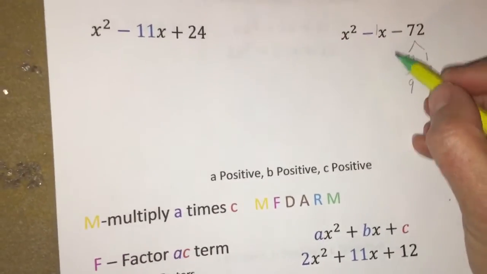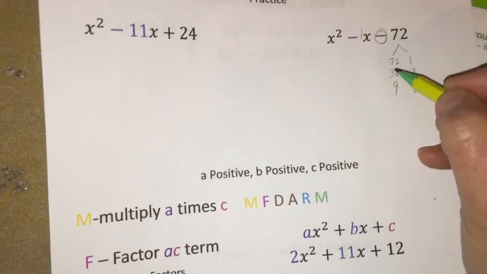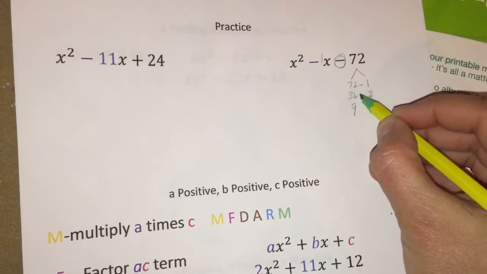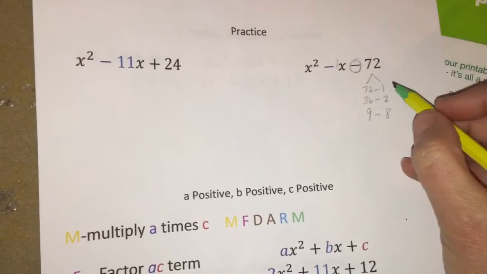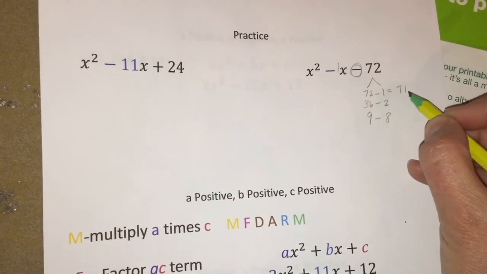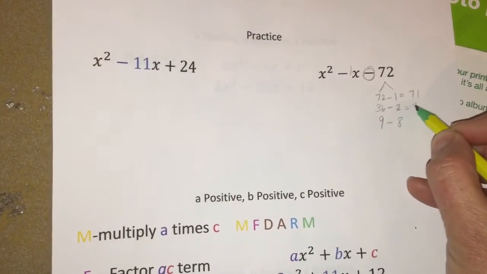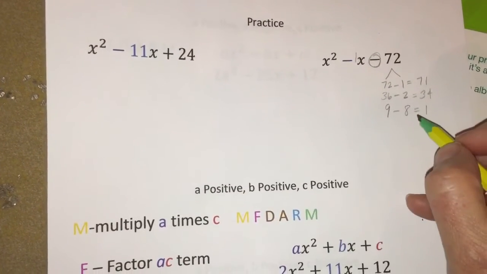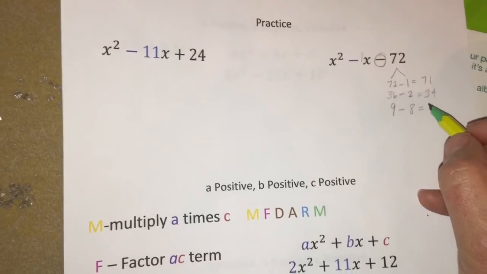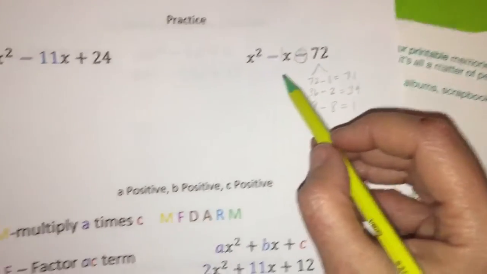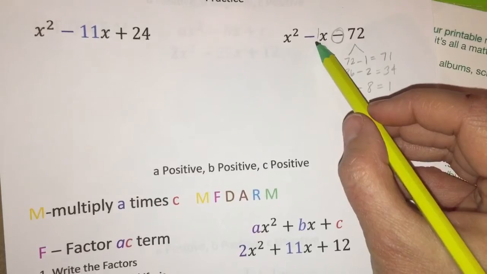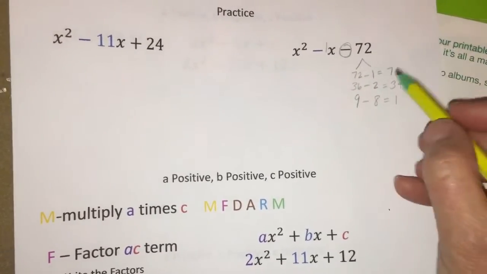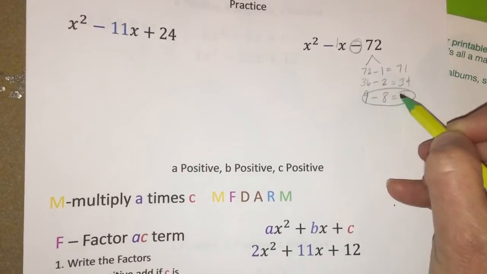So the sign immediately preceding the 72 is a negative. So since that sign is negative, that means the operation I'm going to perform on all these factors is subtraction. And once again, if you go through all your factors, you're going to end up with all of these differences. What I'm going to do now is look at my B term. My B term is negative 1. I'm looking for two factors that will actually give me just the digit, which is 1. 9 and 8.